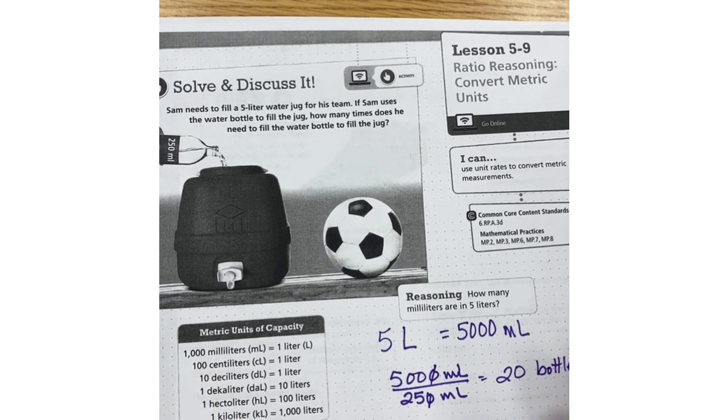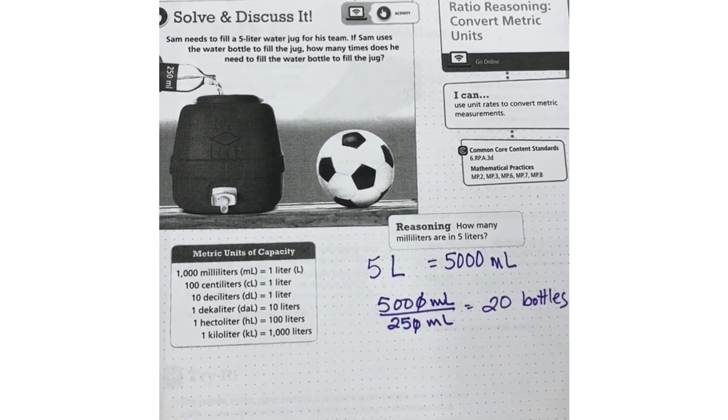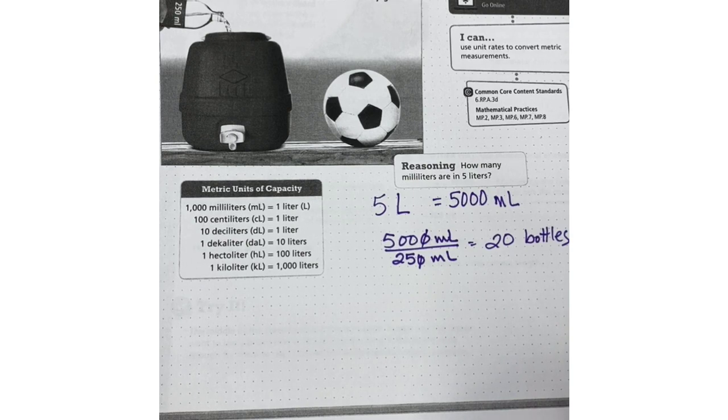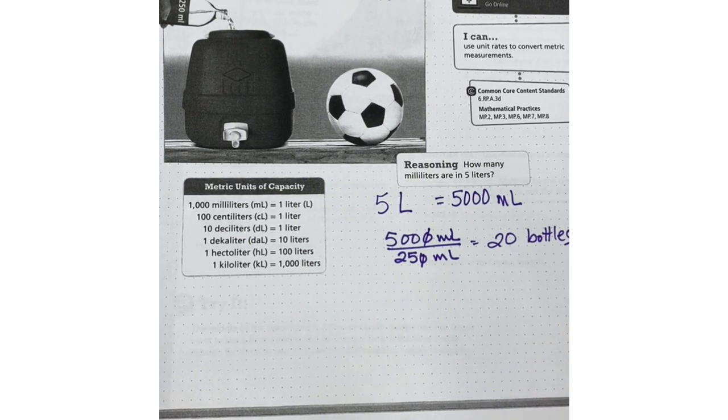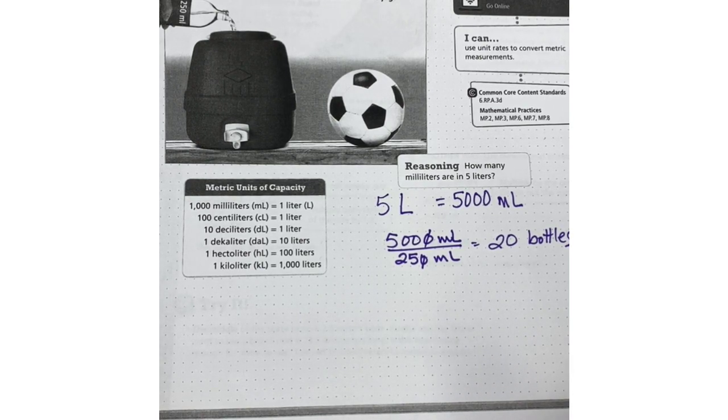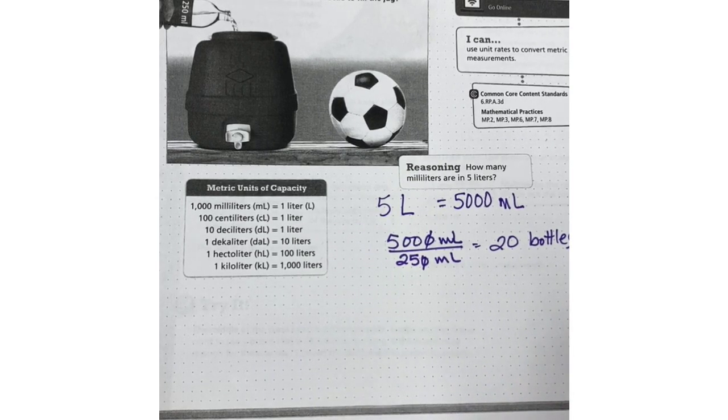Okay, not so bad. So let's see if you can apply this idea for the focus on math practices. We want you to be precise. So now I want you to think of how many liters of water Sam's water bottle holds when full. Knowing that it is 250 milliliters, I want you to convert that over so I know how many liters. So we know that it's going to be a part of a liter. So tell me what your answer is and explain to me how you got that answer.